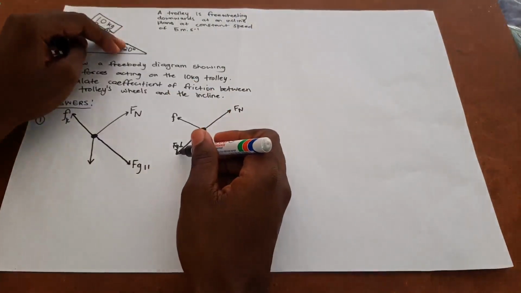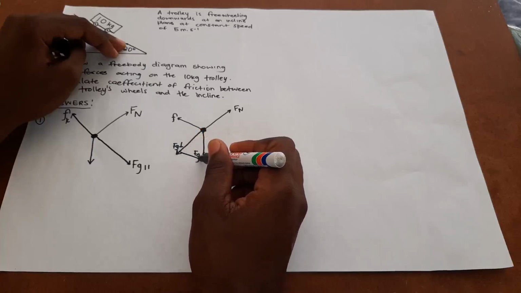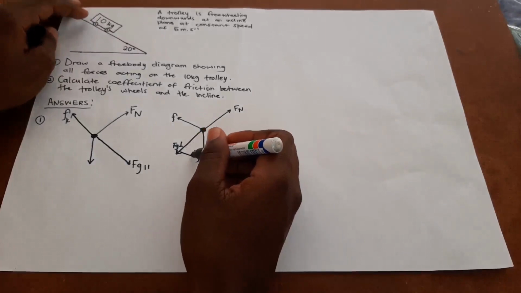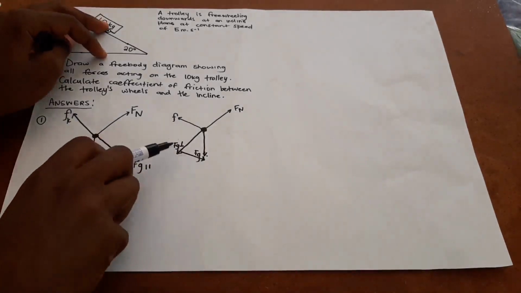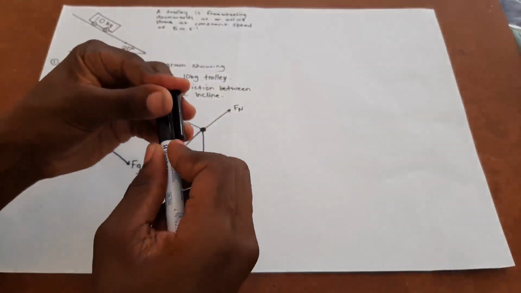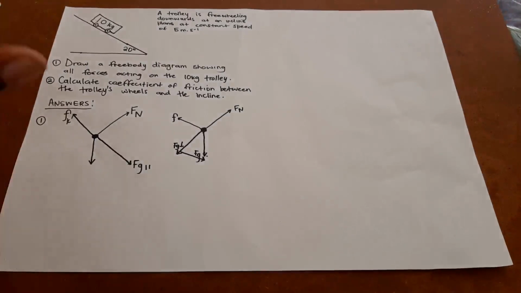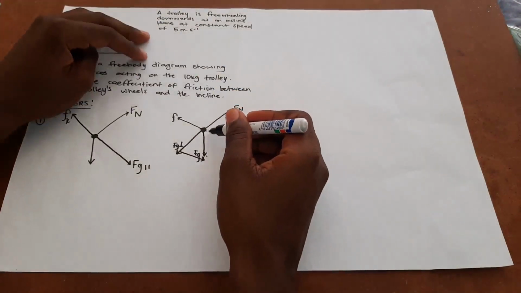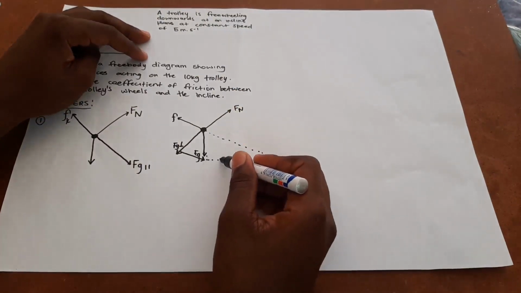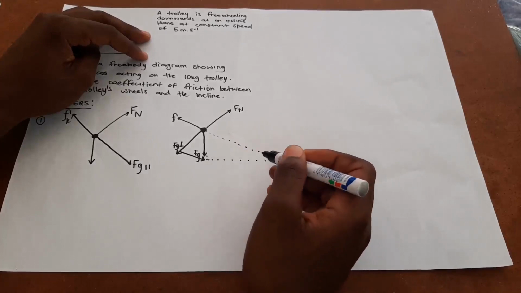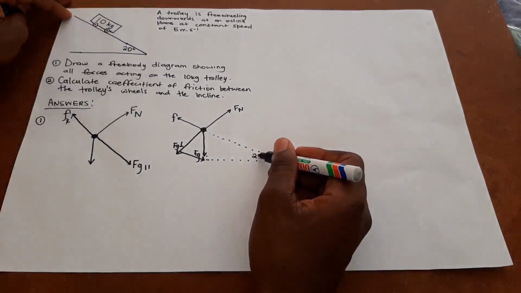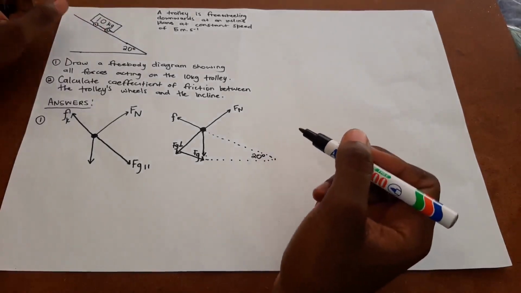So this becomes our parallel component, which is also in the same direction as this one, as you can see, but now it's here. And now I drew this so that they can form a triangle, and you can see this triangle. And this becomes your 20 degrees.